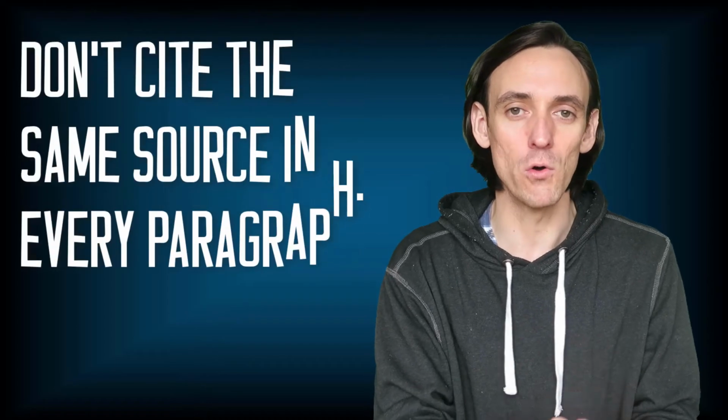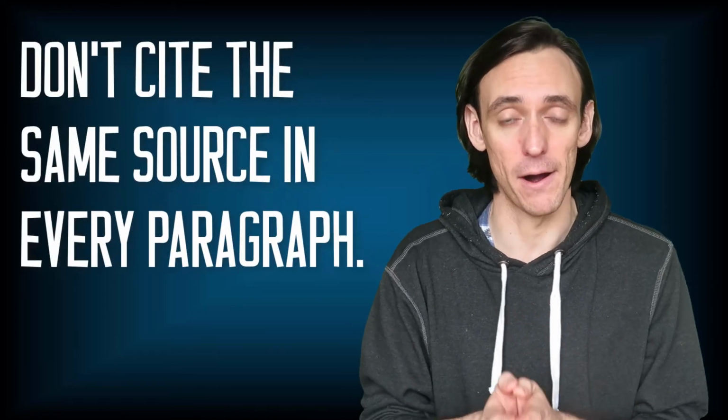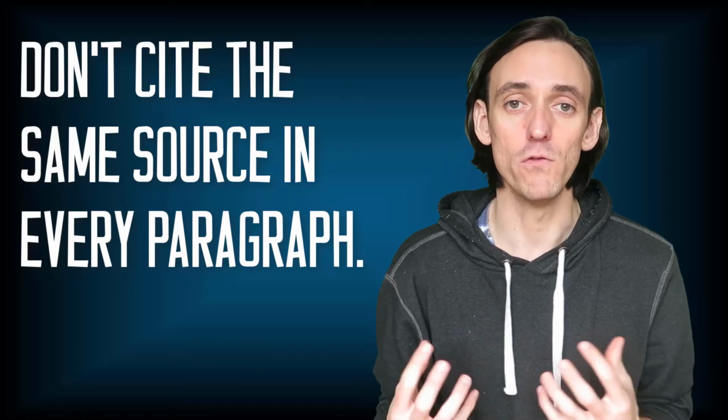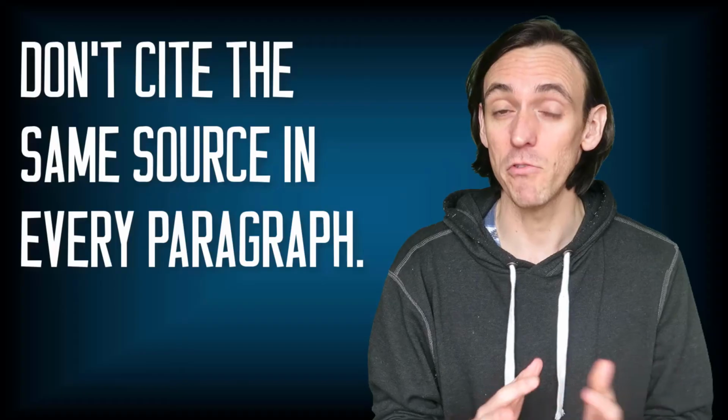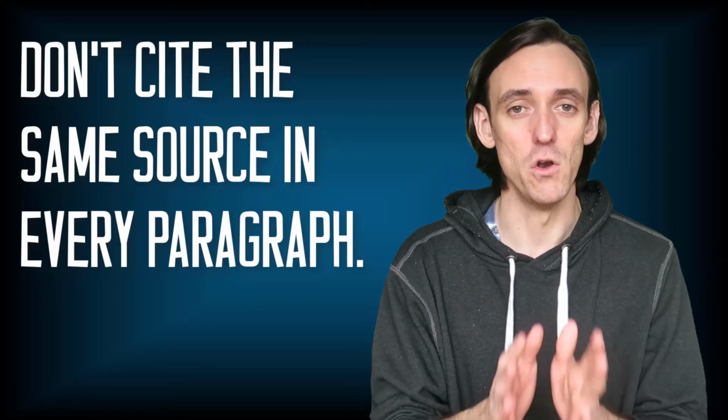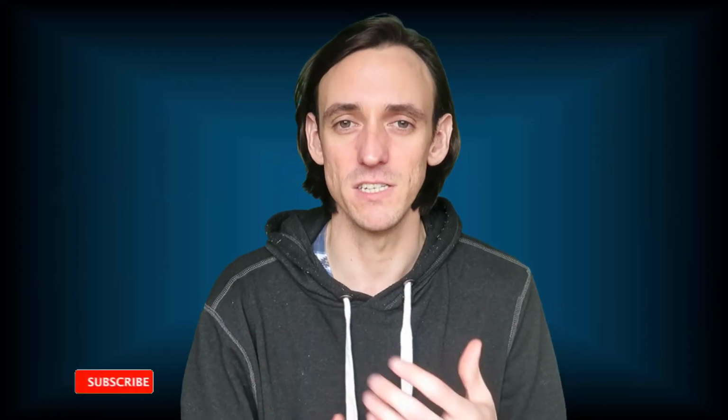Now you may want to reference the one source multiple times. So for example, that Smith source that we mentioned earlier, you might want to reference them in paragraph 3, but also paragraph 5, and then maybe paragraph 10 as well. That's okay, but one thing I would warn is don't reference the same source in every single paragraph. You really need to show your teacher that you've used a lot of different sources when gathering information. So reference them a few times throughout the essay, perfectly okay, but not all the time. Keep a diversity of citations to really show that you've done a lot of good research whilst writing your essay or research paper.